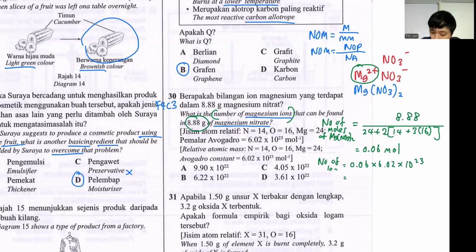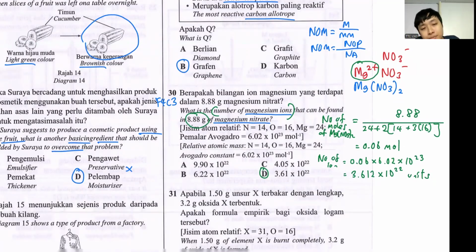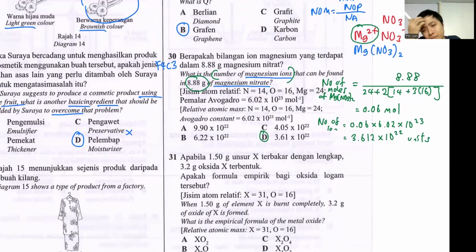Then I think you will get 3.612 times 10 to the power of 22 units. So the answer is there. If they ask for nitrate ion, then you have to times this number by 2. If it is magnesium, just times 1, then you get the same thing.